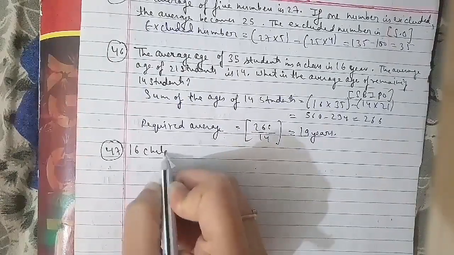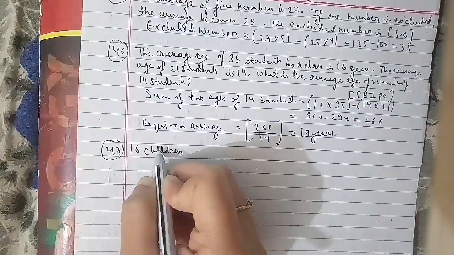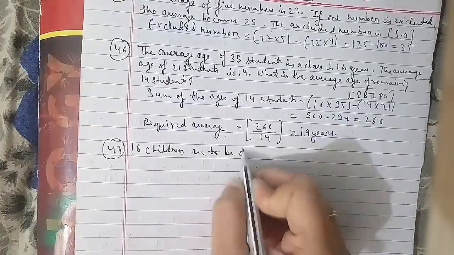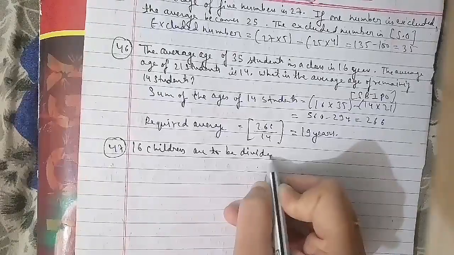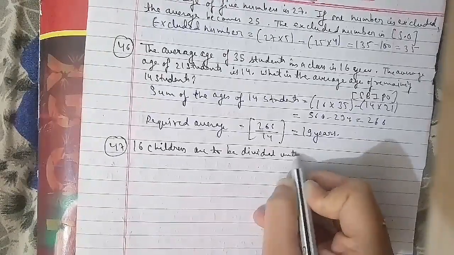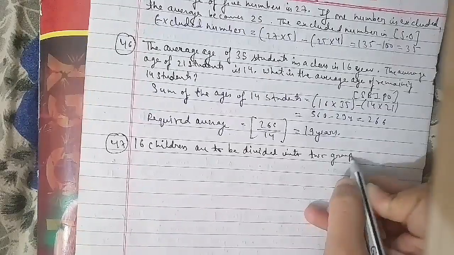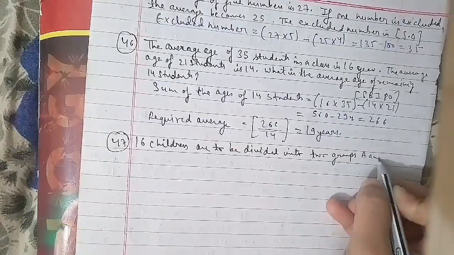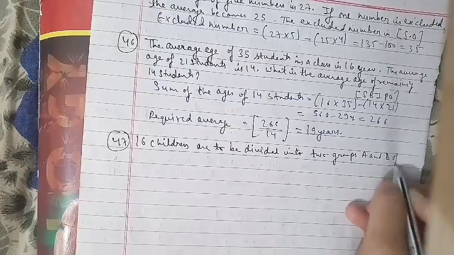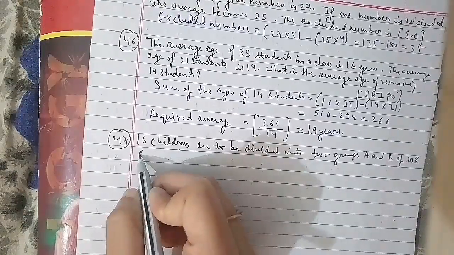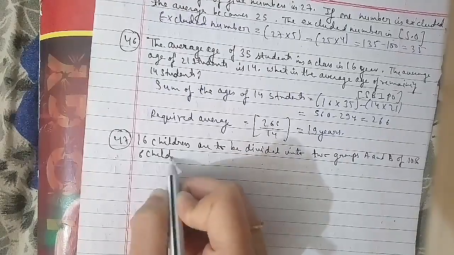16 children are to be divided into two groups A and B of 10 and 6 children.